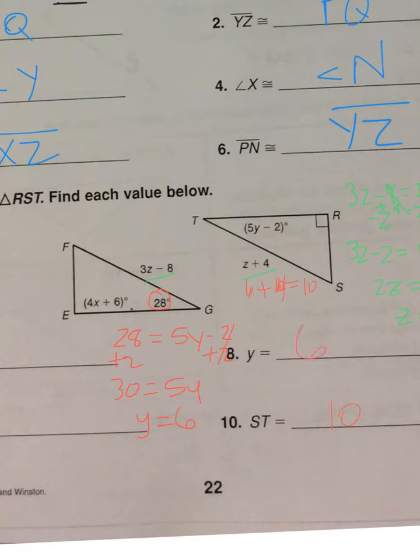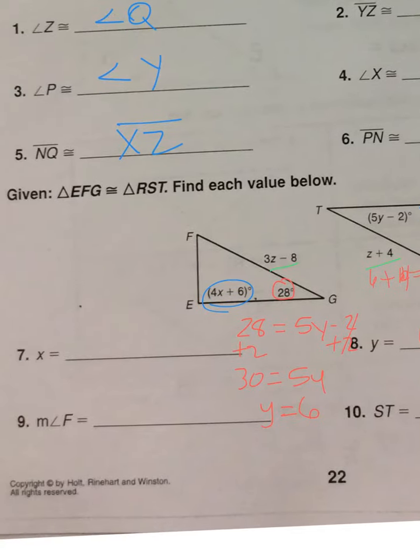Okay? And for the x's, this one is in my right angle. So it's like a puzzle. You have to see what matches. So it has to be 4x plus 6 equals 90. And that'll be 4x equals 84. So x equals 21. And I think x would go right here, 21.